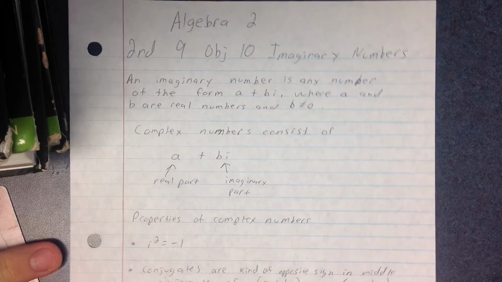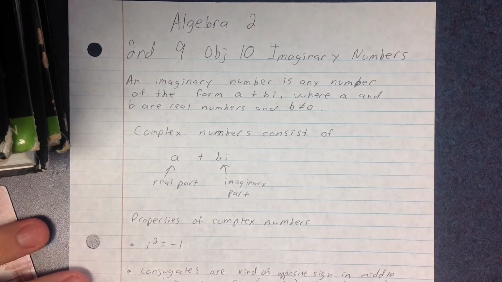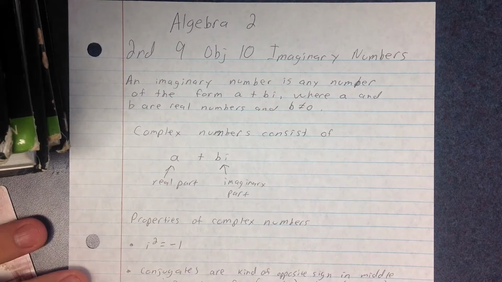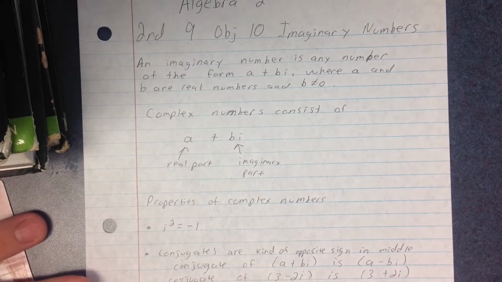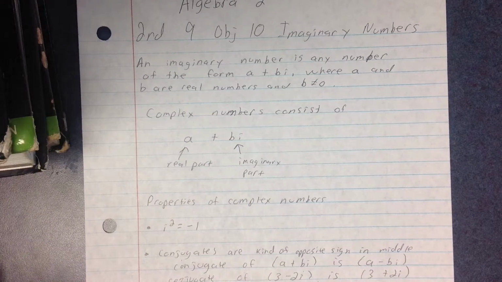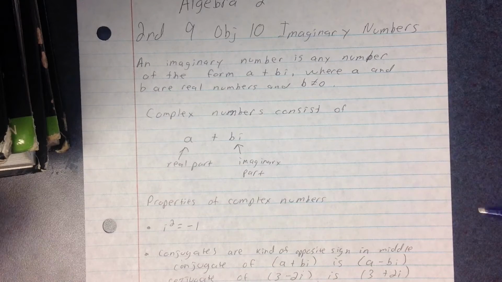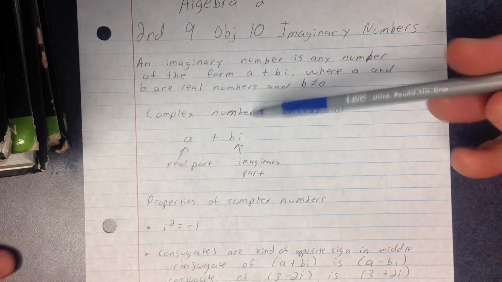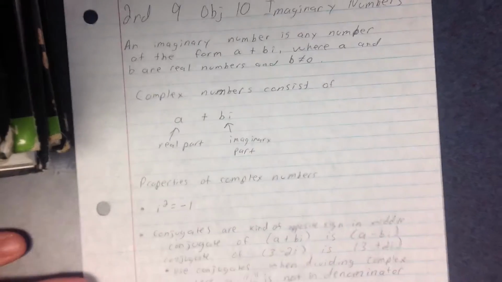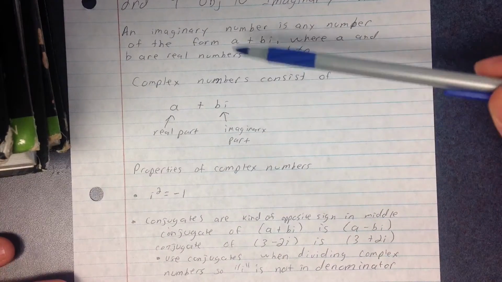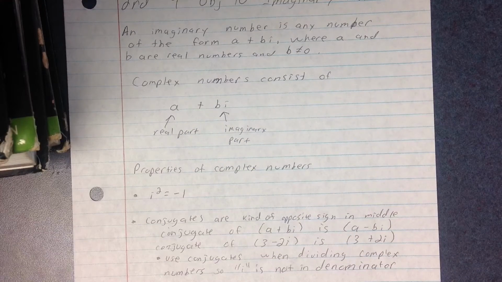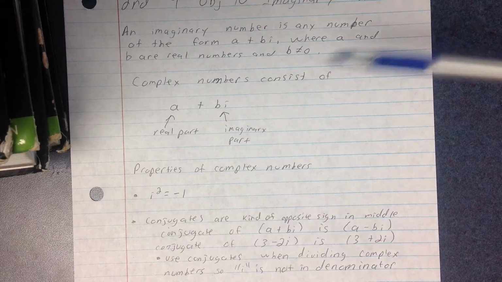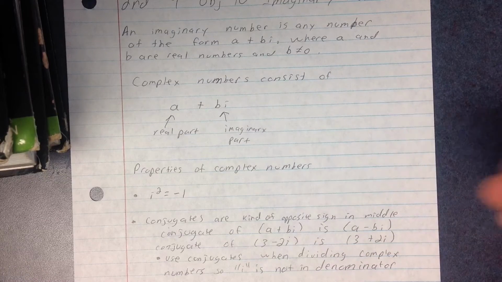Okay, next we're going to talk about Objective 10 on the second 9 weeks, which is on imaginary and complex numbers. An imaginary number is any number of the form a plus bi, where a and b are real numbers and b does not equal 0. Now, when you combine the real and imaginary part, it makes what's called a complex number. And those are in the form of a plus bi, where a is the real part, which basically just means it's going to be a number, and bi is the imaginary part.